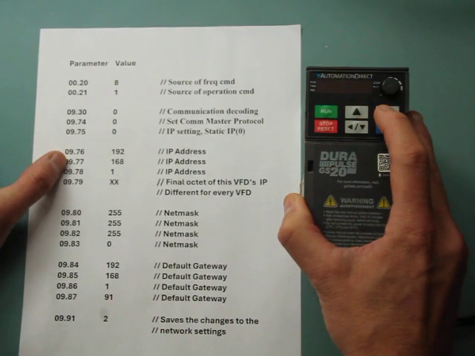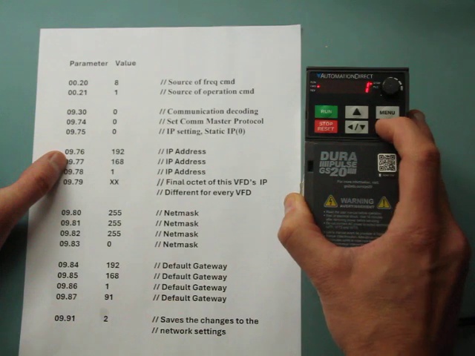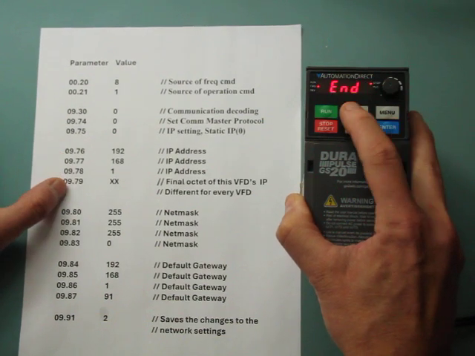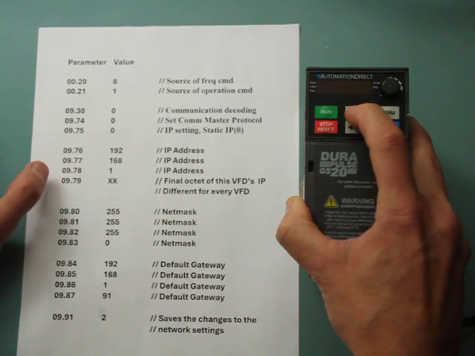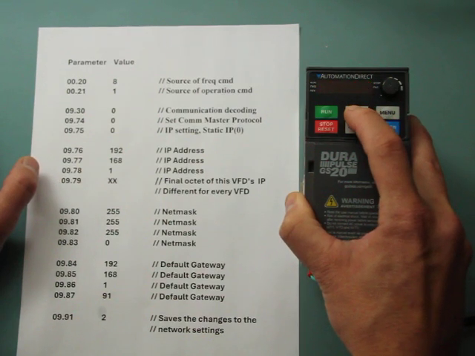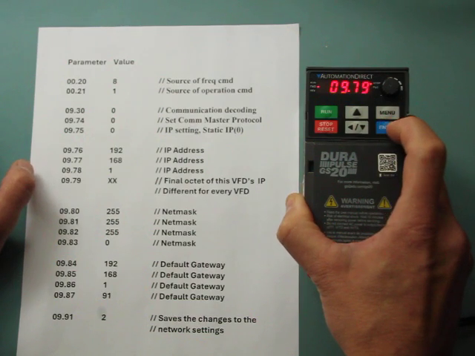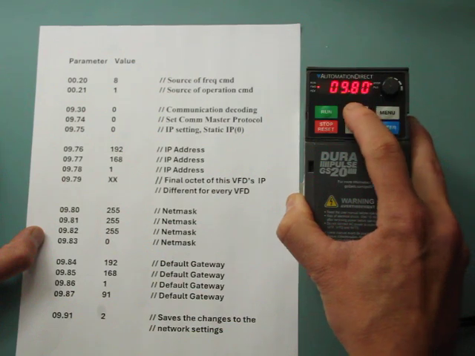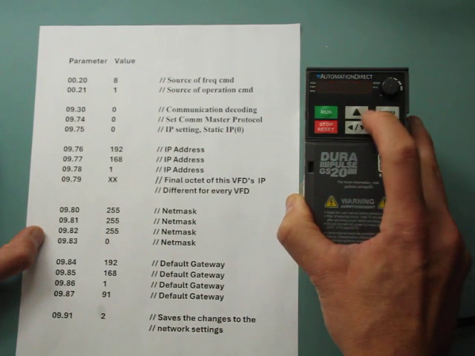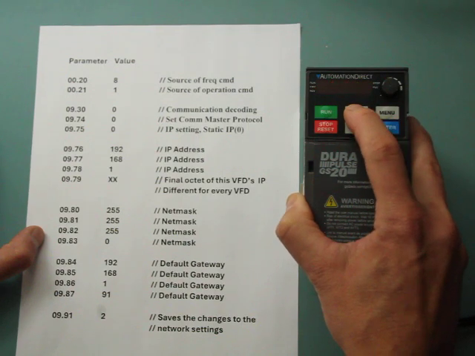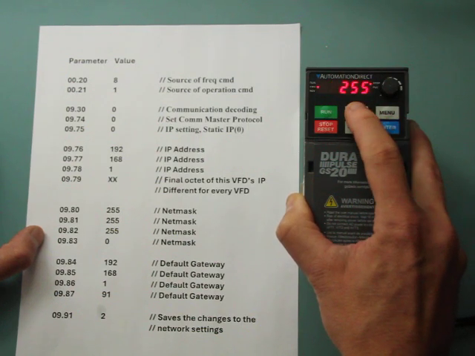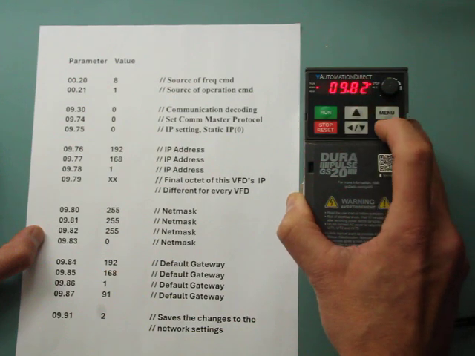77 is 168, that's 1, perfect. And then 79 is set to 10. This is the one I have to change to what I want it to be, in this case 31. Now I'll go down to the network mask. Again, this seems to be set up already. We'll just double check each one. And 83 should be 0, so that's perfect.